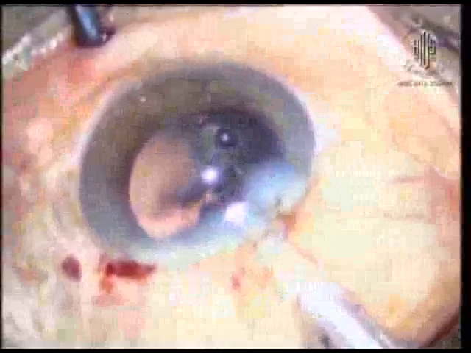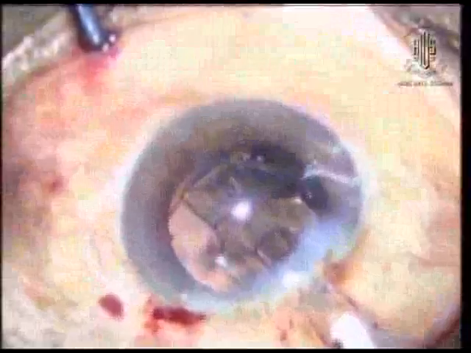You should be careful with the injector going deep in the bag, so the lower haptic will go down, and you may take the help of a spatula and hook after that.